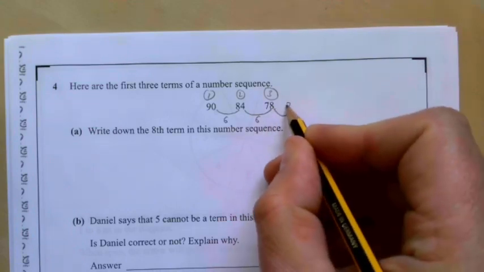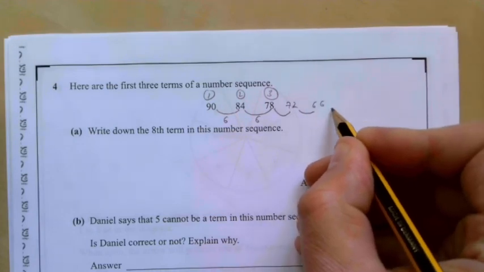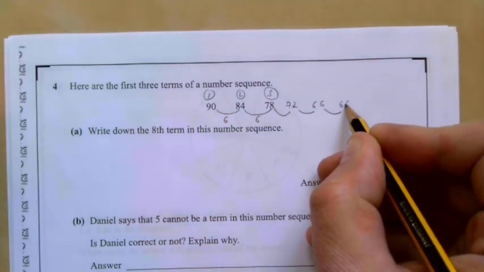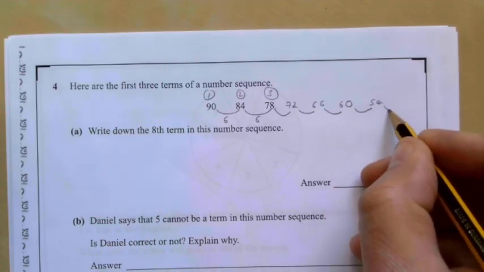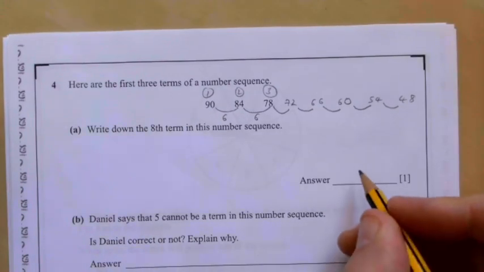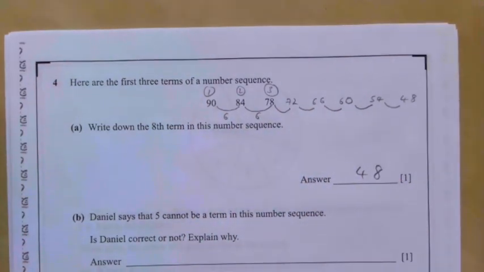78, so it's going to give me then 72, and then 66, and then 60, and then 54, and then 48. So 1, 2, 3, 4, 5, 6, 7, 8. So 48 is our term there.